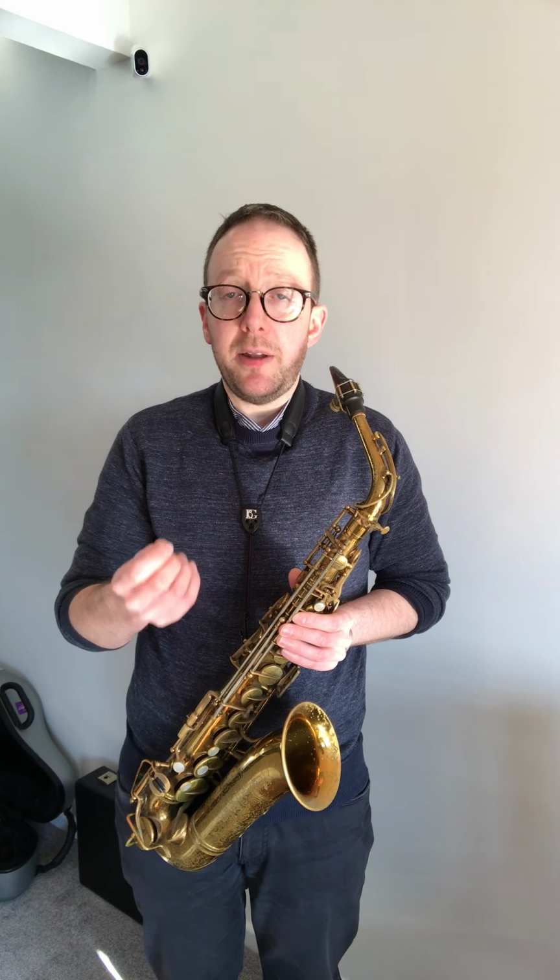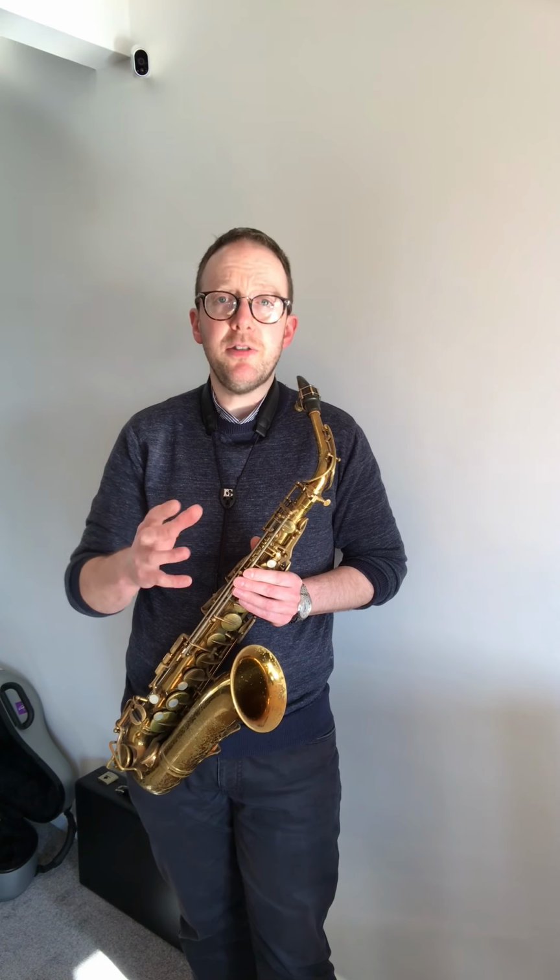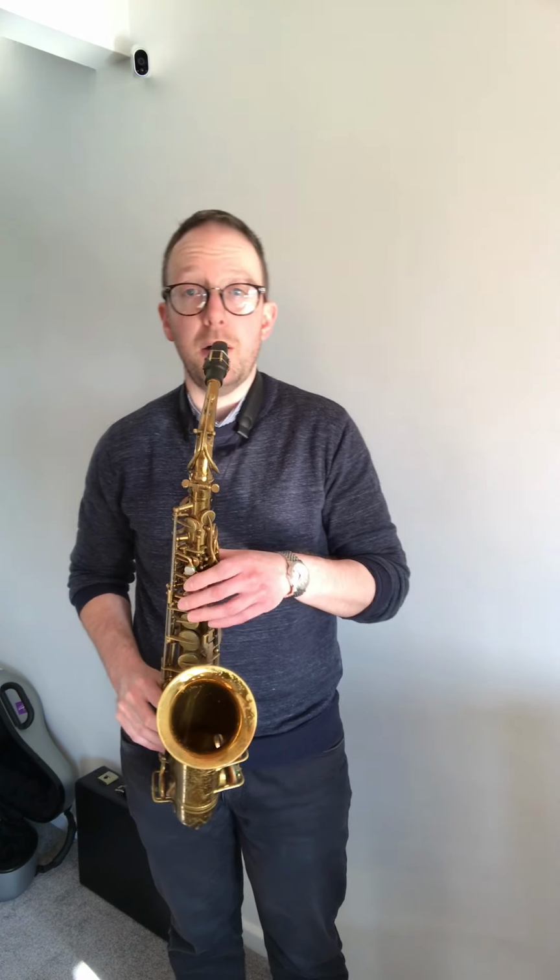Now, if I was going to turn that into a minor arpeggio, I want to look at what is the difference between a major arpeggio and a minor arpeggio. As I play those two arpeggios, you'll be able to hear the difference there. But it's about how you work it out. And there's a very simple way of working out your minor arpeggios.